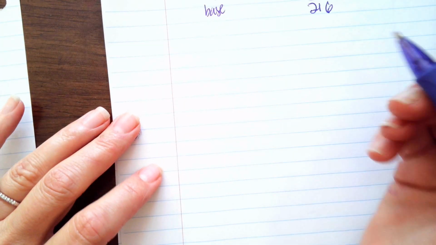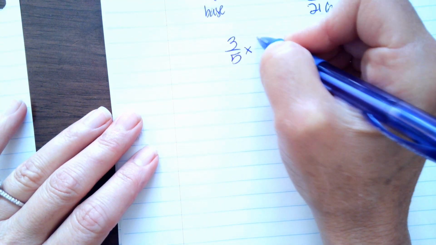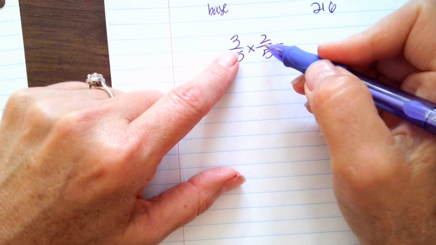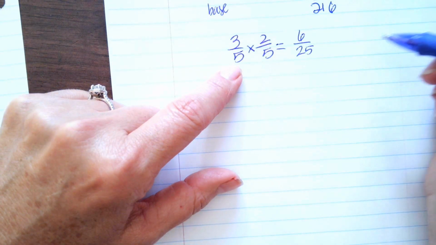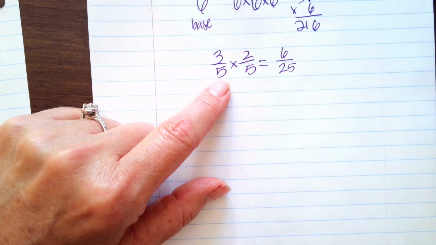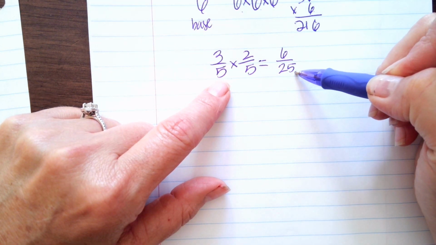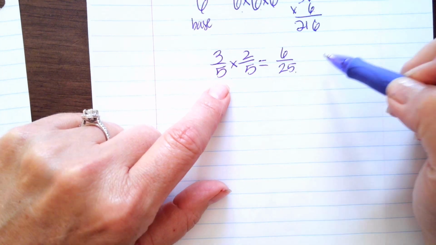For multiplying fractions, you're going to do 3/5 times 2/5. You're going to multiply across. So 3 times 2 is 6, 5 times 5 is 25. And then you're going to make sure that you can't simplify it. So this one is already simplified. It can't go any lower because 6 and 25 do not share any numbers that they can be divided by. So we're done with that one.